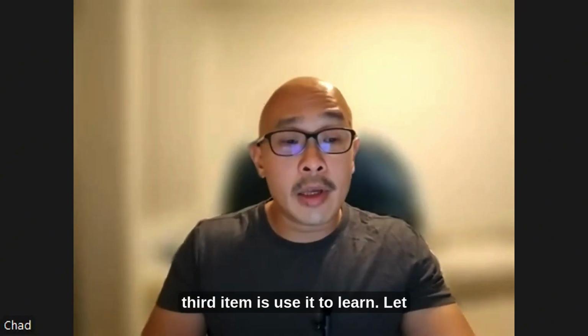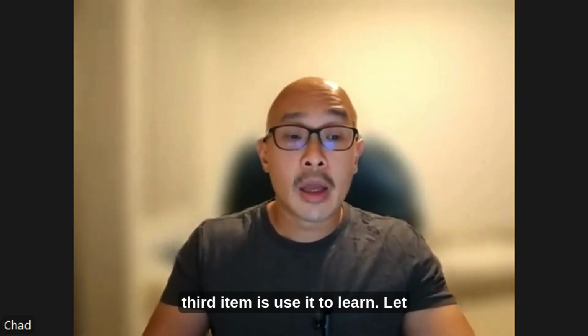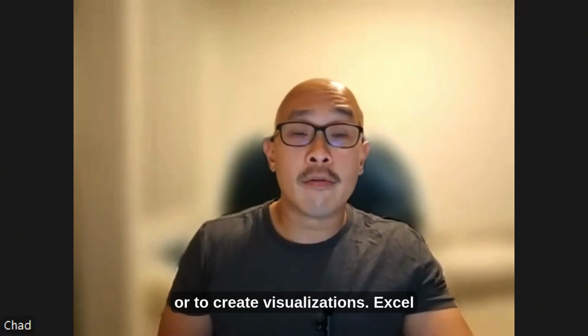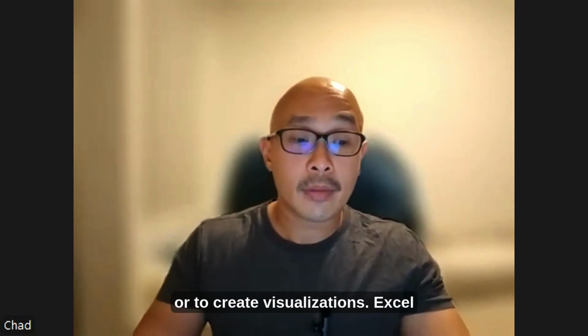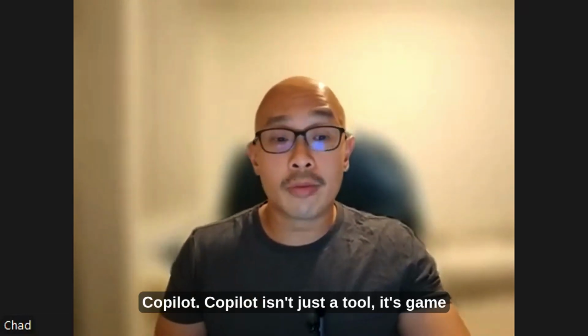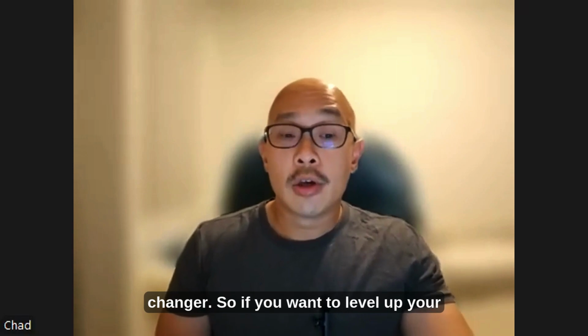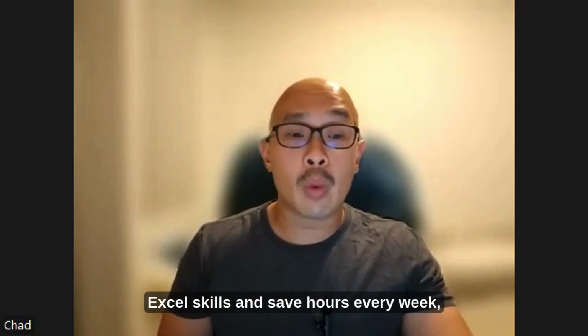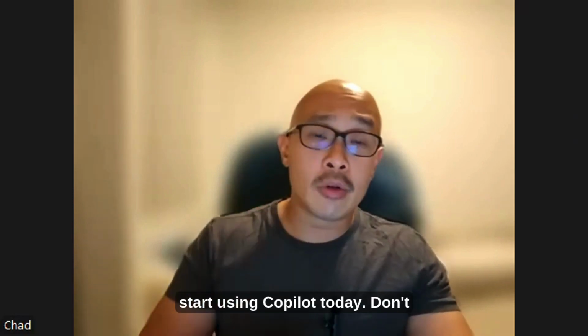The third item is to use it to learn. Let Copilot teach you how to write formulas or create visualizations. Excel Copilot isn't just a tool, it's a game changer. So if you want to level up your Excel skills and save hours every week, start using Copilot today.